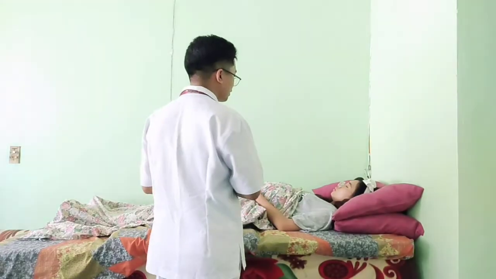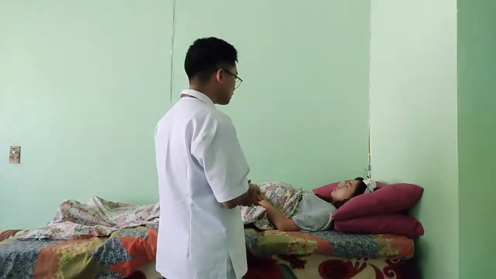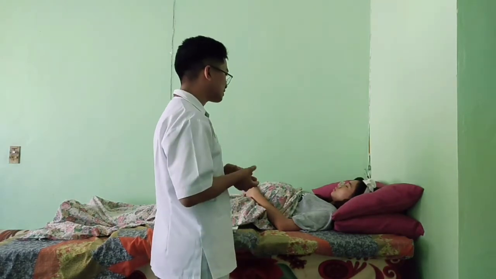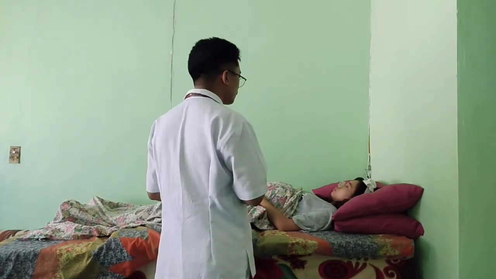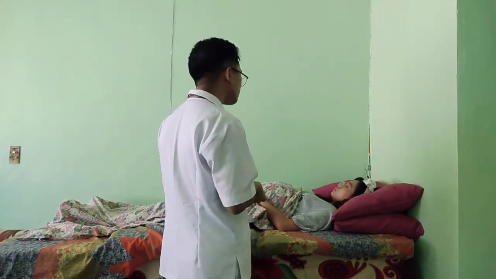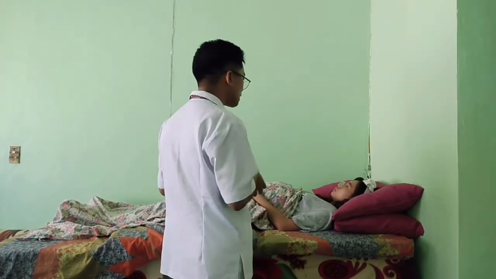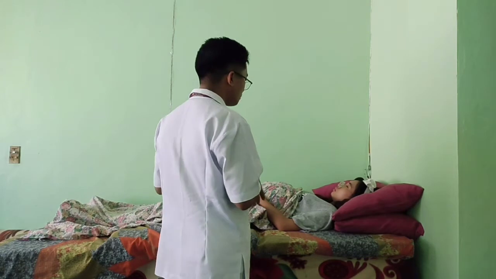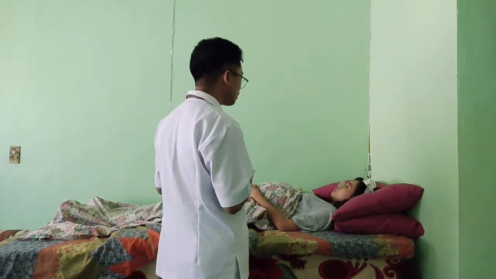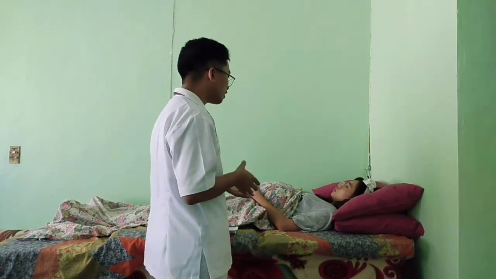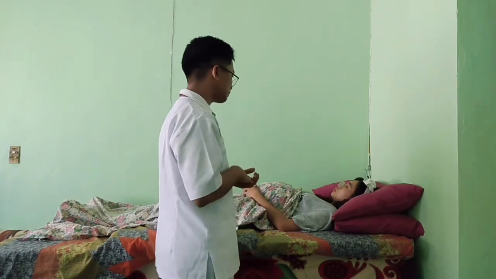So, Miss Eugenio, I'm going to explain the procedure to you first and what is contained in each step. Yes, please. Okay, so the first maneuver will help us identify if your baby is in breech or cephalic presentation. Meaning, if the baby's head is at the fundus or the buttocks, or if the baby's head is at the bottom.